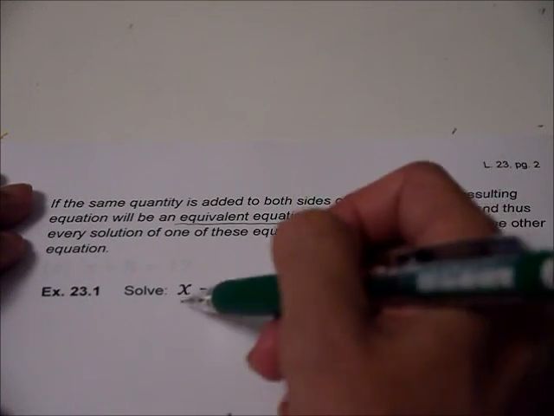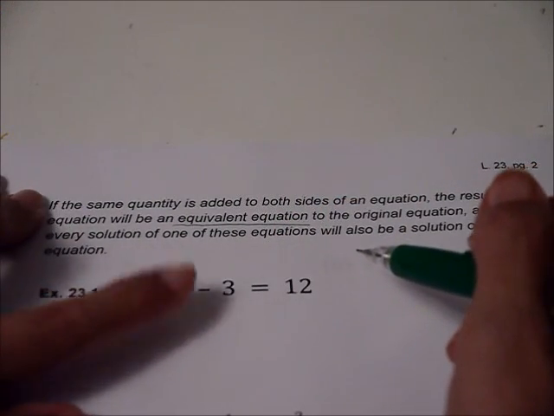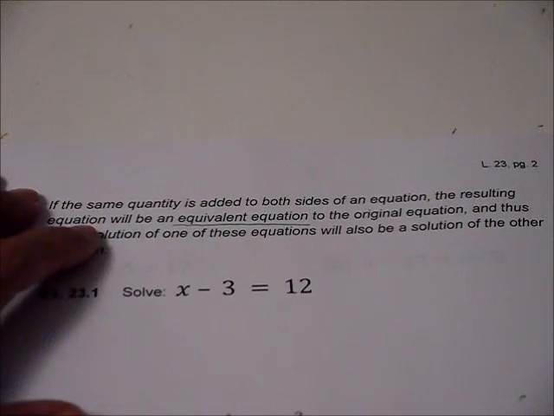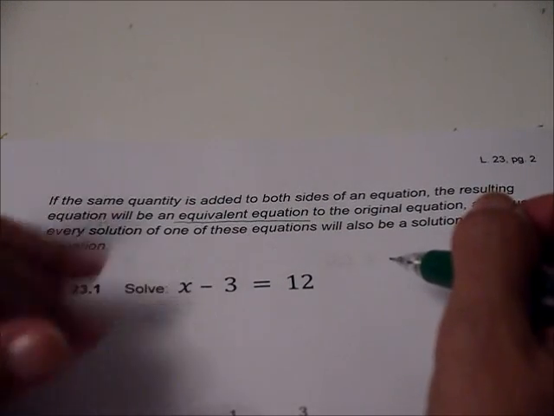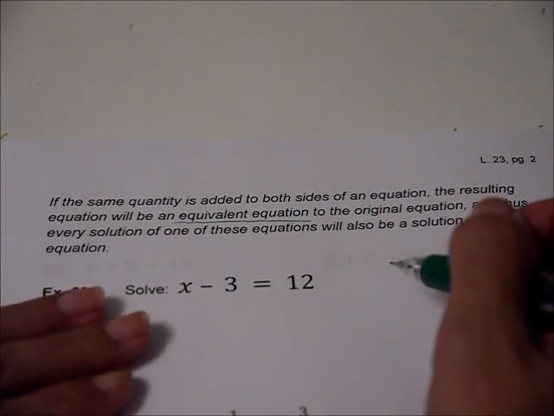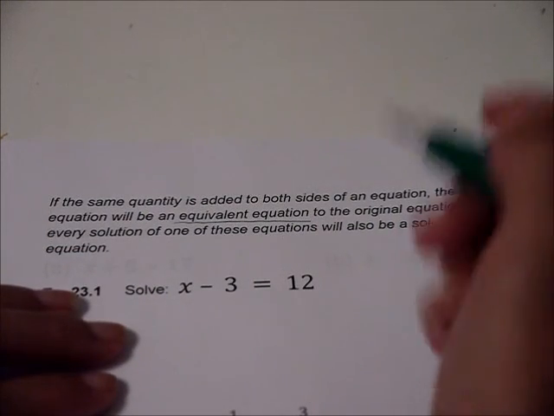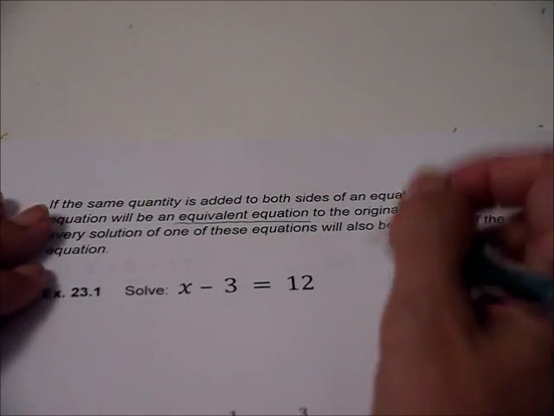Let's solve. We want to get x by itself. Now you might be looking at it and go, oh, well, I know 15 minus 3 is 12. So can we just be done? Well, no, we can't. We have to actually go through the process because, like I said, it's not going to be this simple for much longer. So let's make sure we know what we're doing.